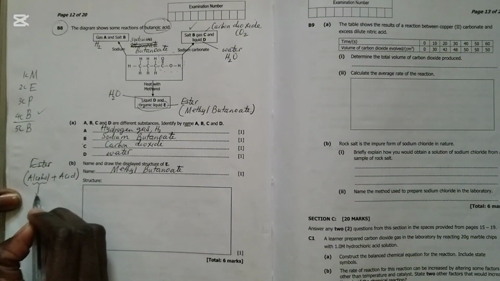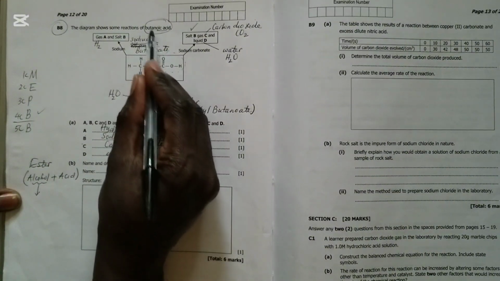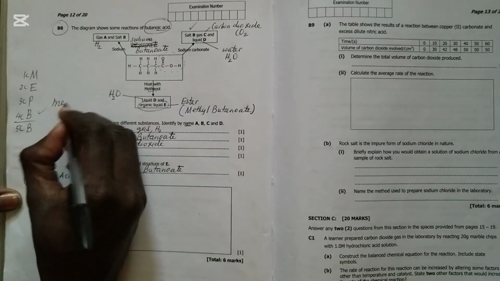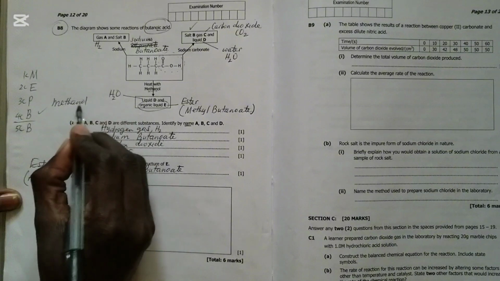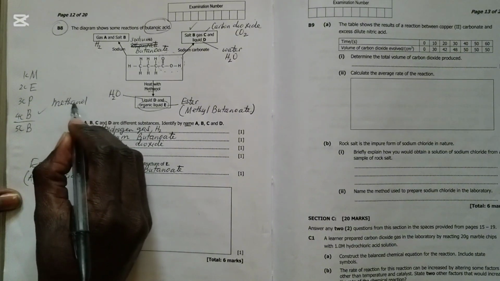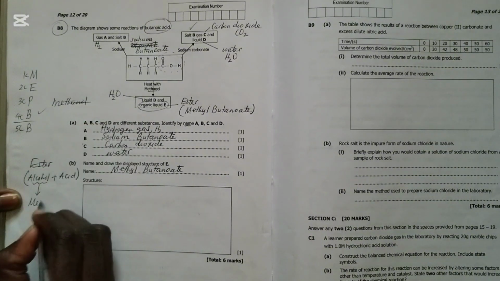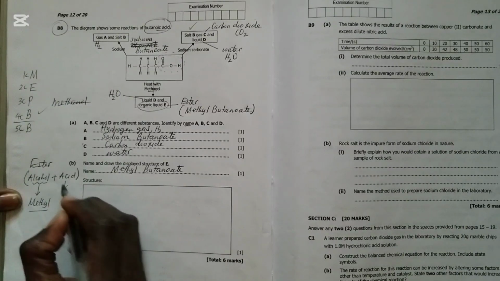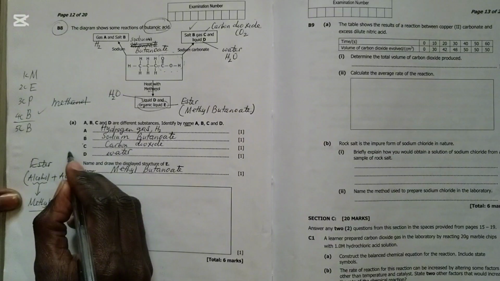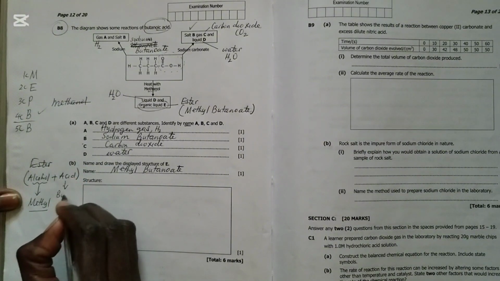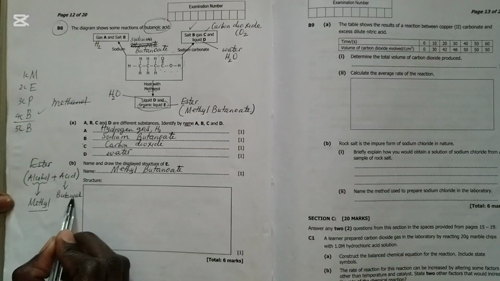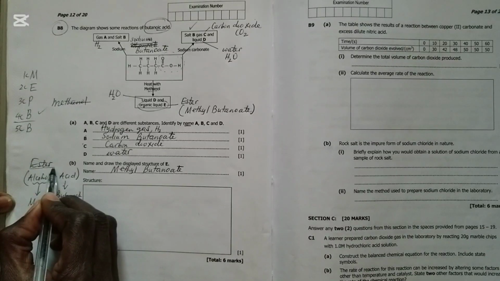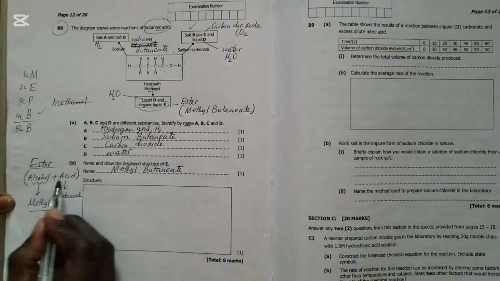Because we are using methanol, you drop the -anol, and the name changes to methyl. It becomes a methyl group. Then the acid, butanoic, because we're using butanoic acid, becomes butanoate. So that's why it's methyl butanoate. So the name of the ester follows alcohol plus the acid.